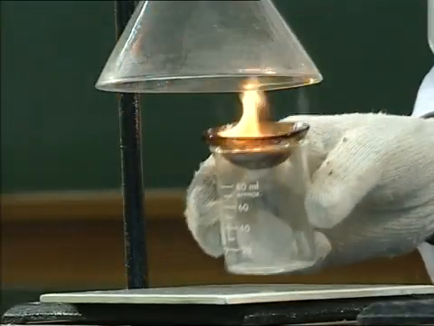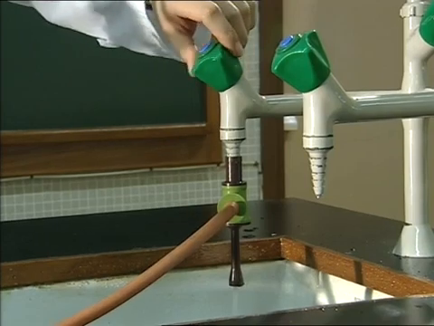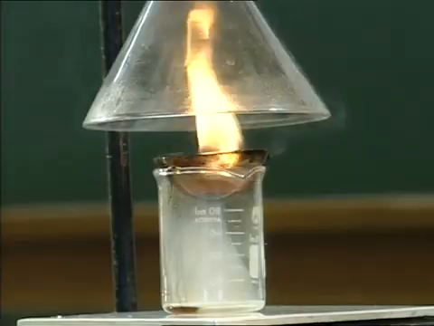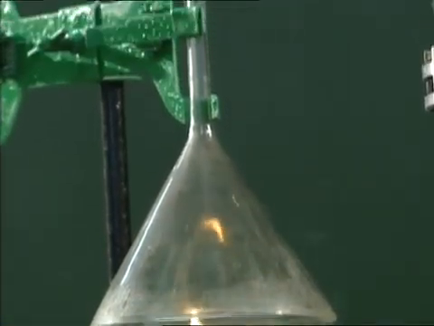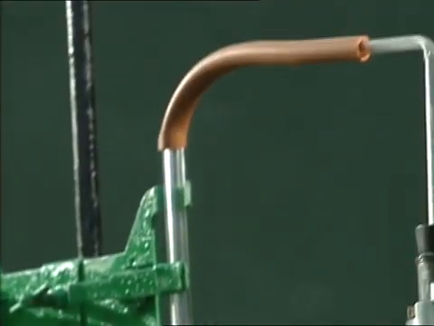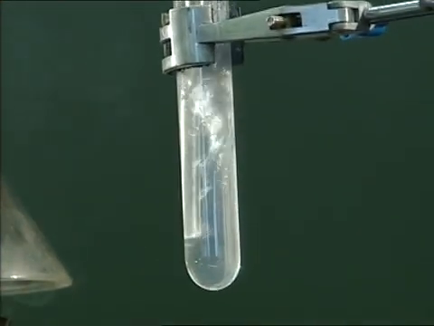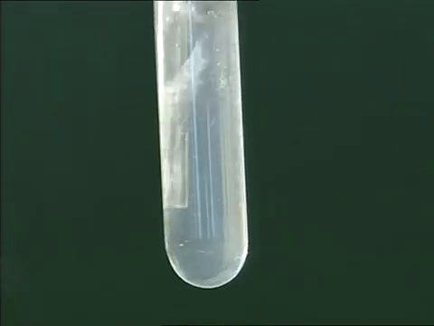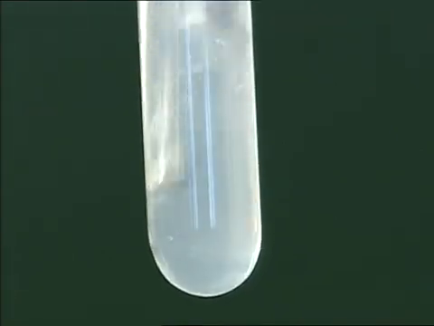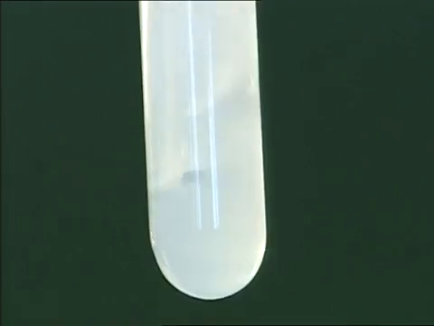Place the burning butter beneath this apparatus to collect the gas released. Test the gas with lime water. The lime water turns milky. This indicates that carbon dioxide is released in the burning process.